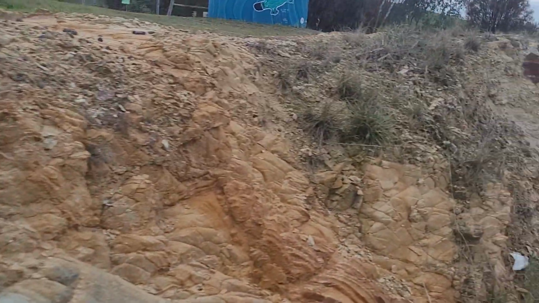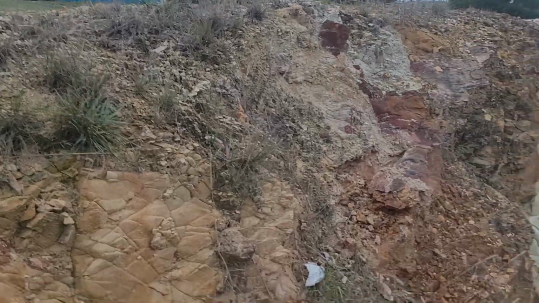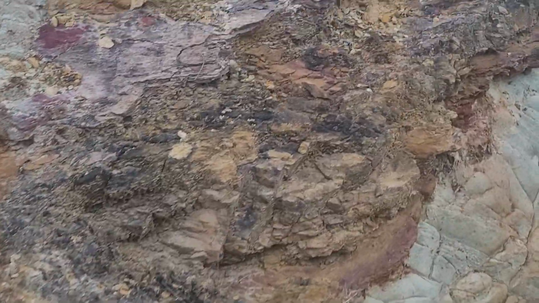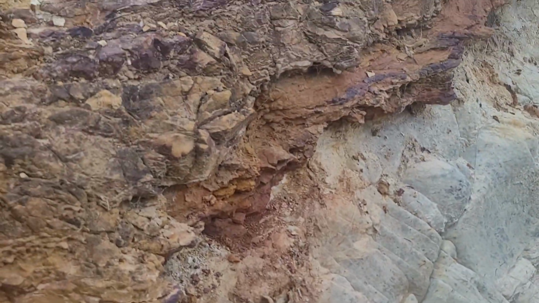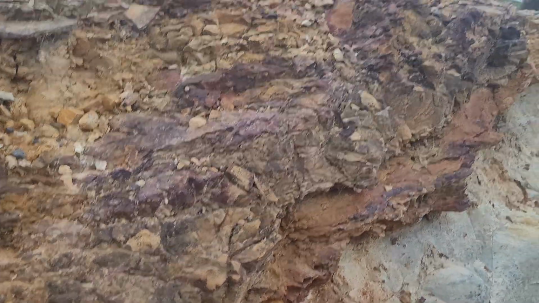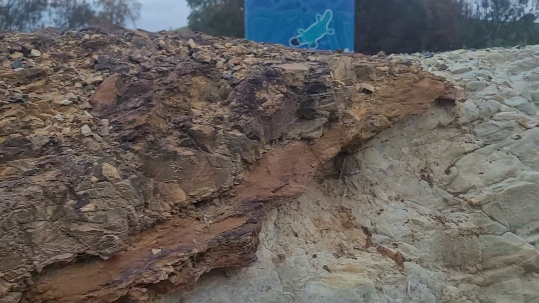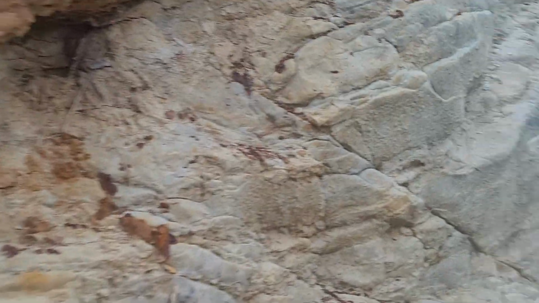Basically, this is a massive bed. Here's the actual sandstone. Then we have massive sandstones. This is like a clastic dike or whatever. It's not a clastic dike, it's just part of a sequence of deposits from an actual boomer sequence.